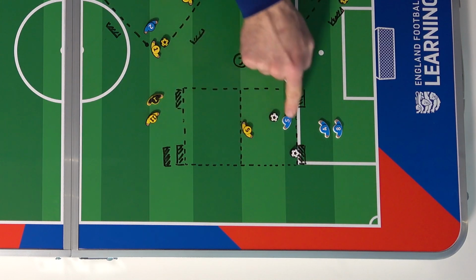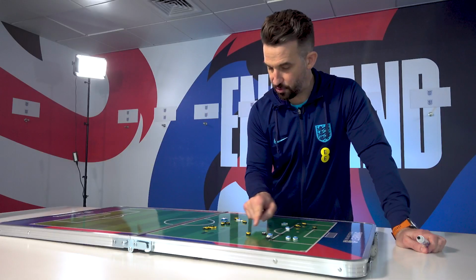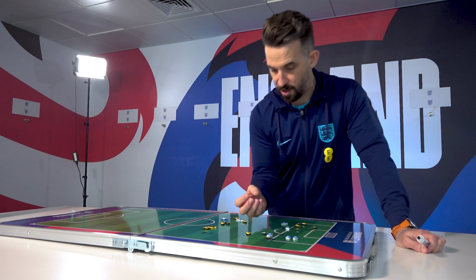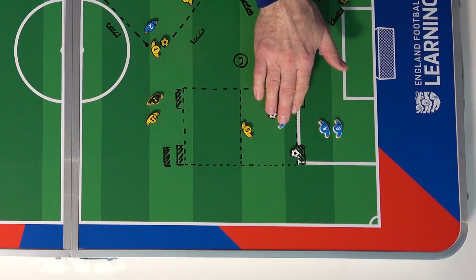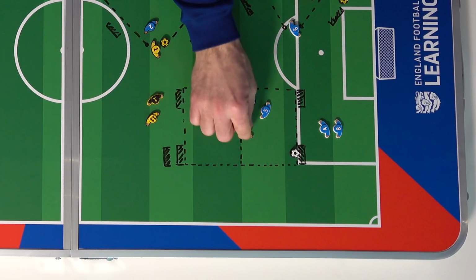Then it's a 1v1. So this player now is on the attack. This player is on the defence. And this player is trying to eliminate this player using turns. So it could be that we're using disguise, timing and movement. So the movement to drag him over this side, because really he wants to score. They want to score in that goal there.